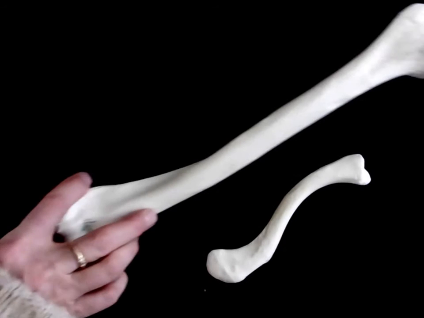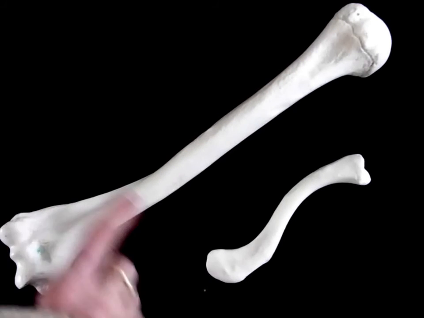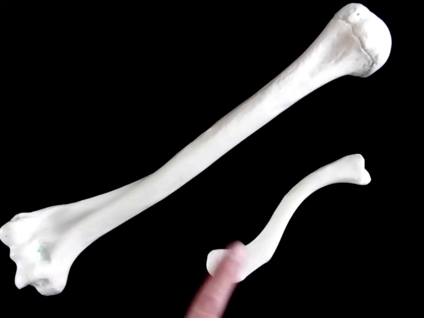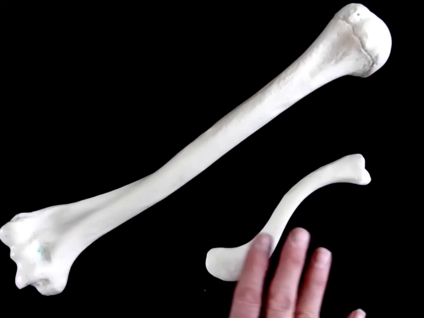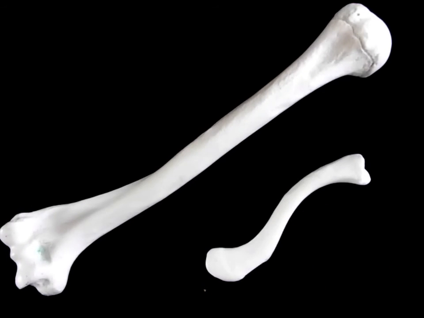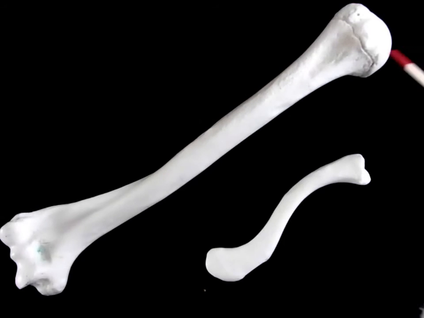Okay, now we're going to move on and talk about the next two parts of that pectoral girdle. One is the clavicle, and the other one is the humerus. Really, the pectoral girdle is made up of the scapula and the clavicle, but the head of the humerus kind of articulates in there. So we're going to start with the clavicle.